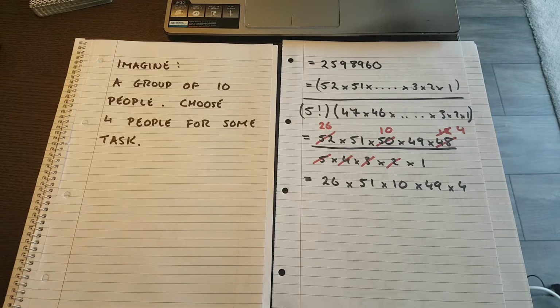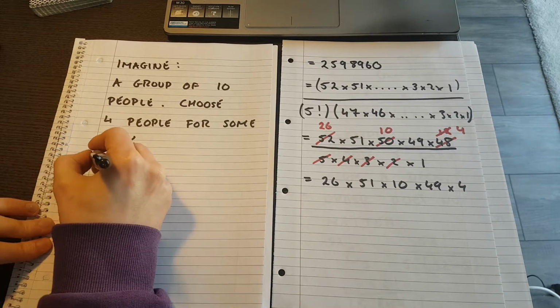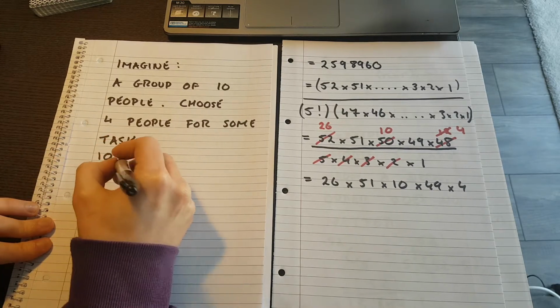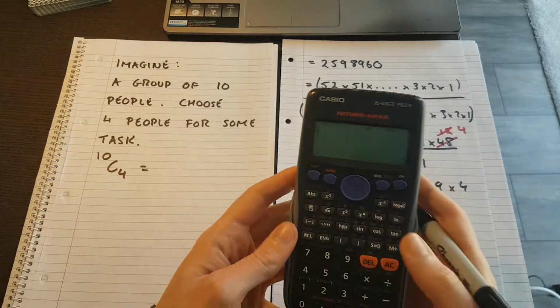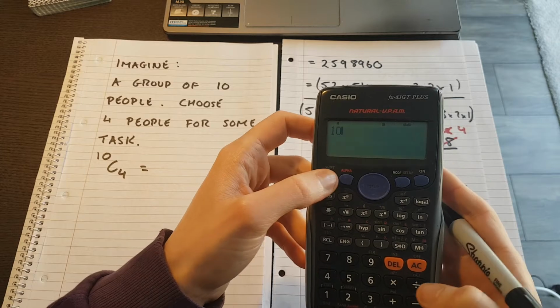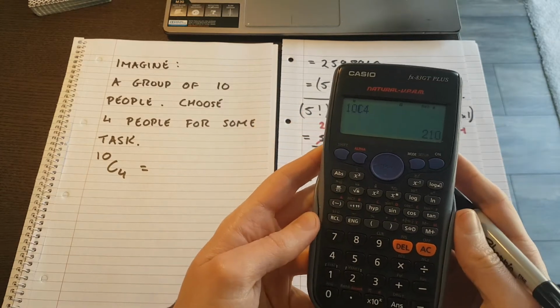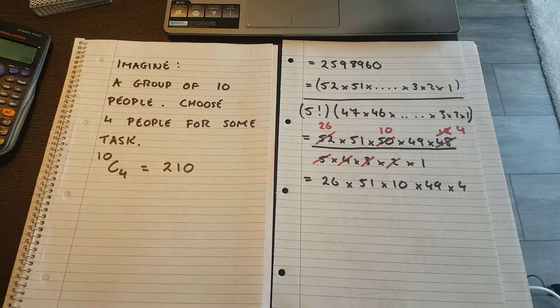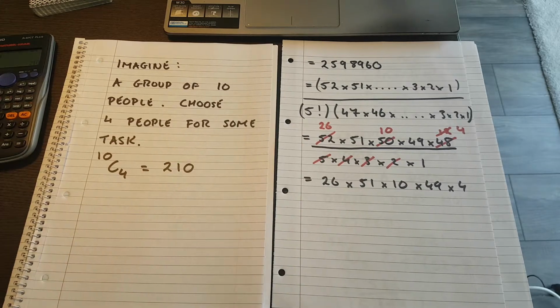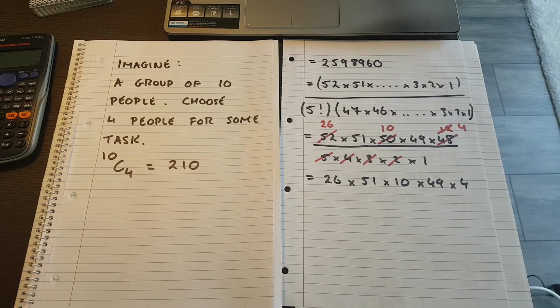Well, then how many ways would I have? I would have 10 choose 4, which I can get on my calculator. 10 choose 4, and that's a total of 210. There are 210 ways that I can choose 4 people from 10 in such a way that order does not matter.